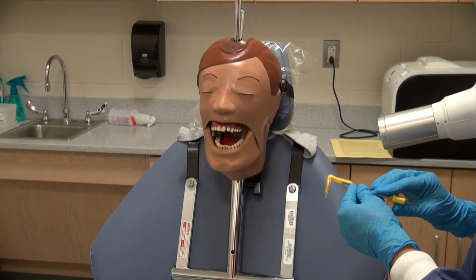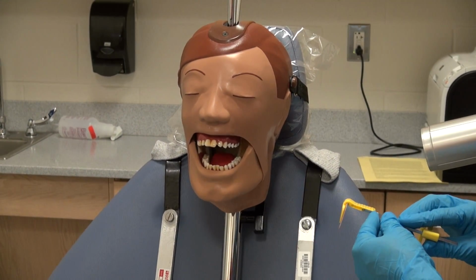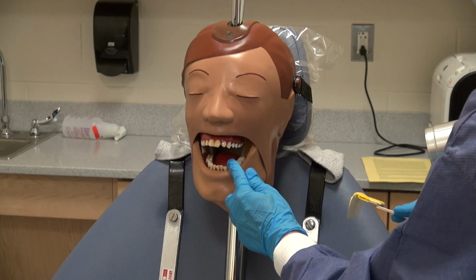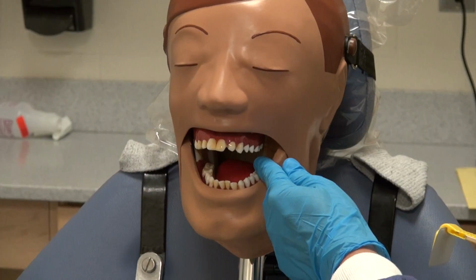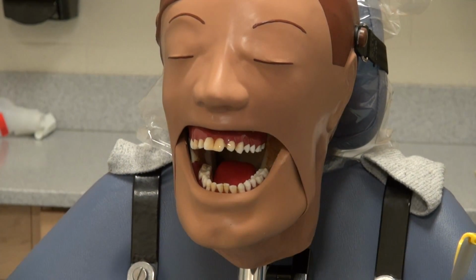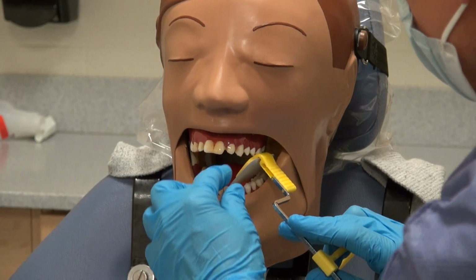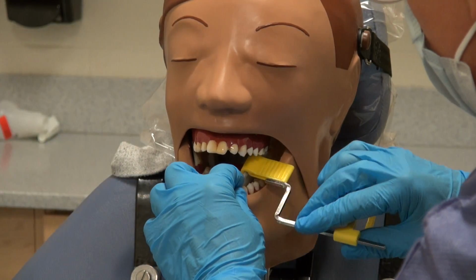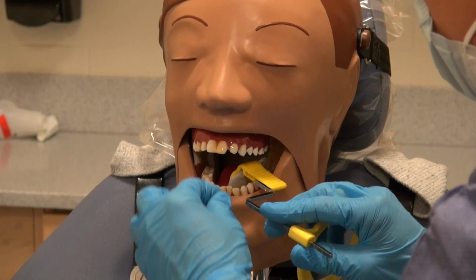For the mandibular premolar image, we want to cover with the film packet the entire canine, first premolar and second premolar, and part of the first molar. Place the film into the floor of the mouth and look through the ring to make sure that the mesial aspect of the canine is covered. This is one of the most challenging films to get anatomically.